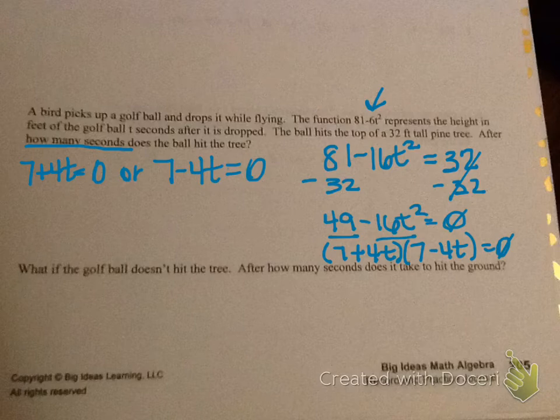So to solve for t, we're going to subtract 7, divide by 4. So in this case, t equals negative 7/4, but you can't have negative time. So this second one is going to be our answer.